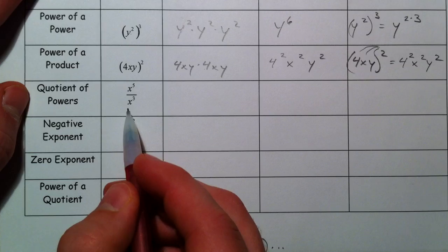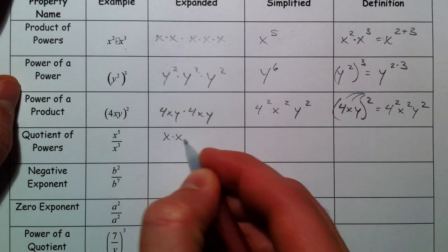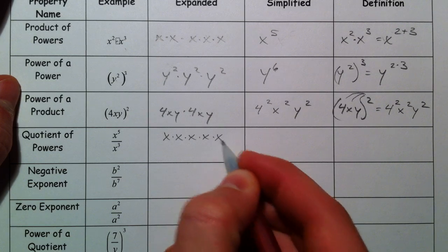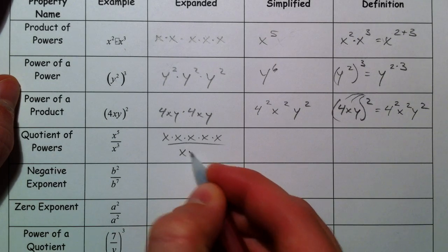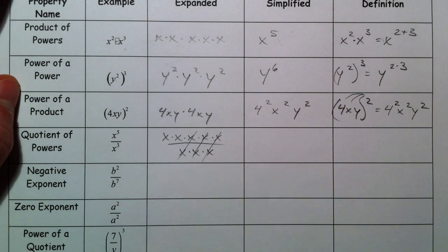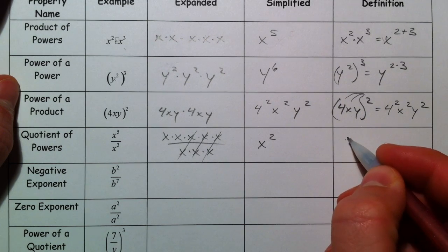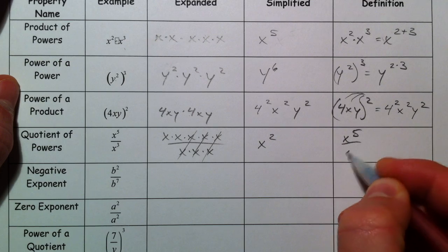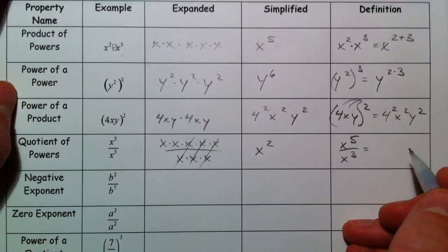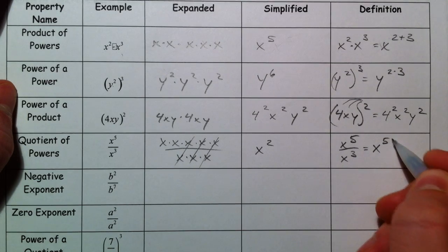So, quotient of the powers, related to this one, except if we have 5 x's on top and 3 x's on the bottom, x divided by x is 1, and so we can cross out 3 of those because those make 1, and so we get x squared. Or in other words, if you have x to the 5th divided by x to the 3rd, like this one up here where we add, we're just going to subtract.